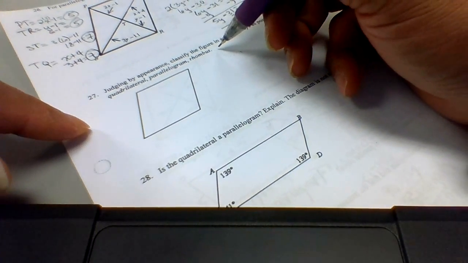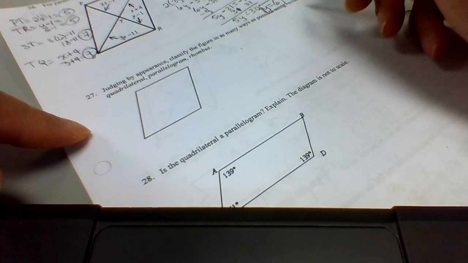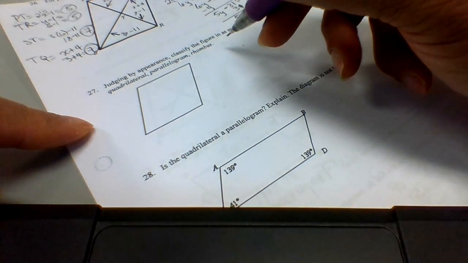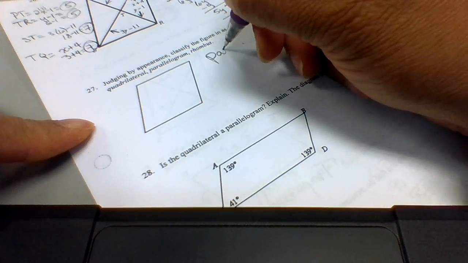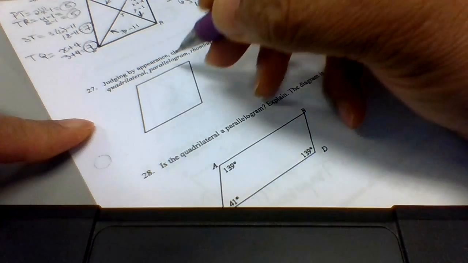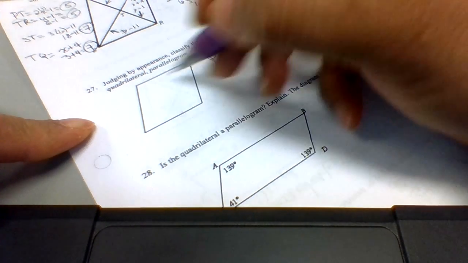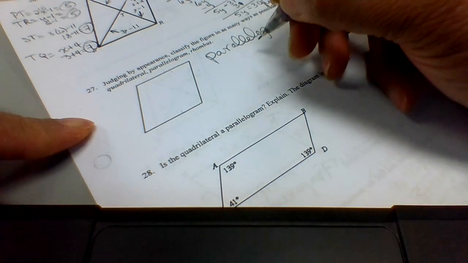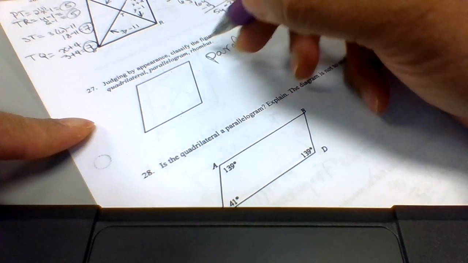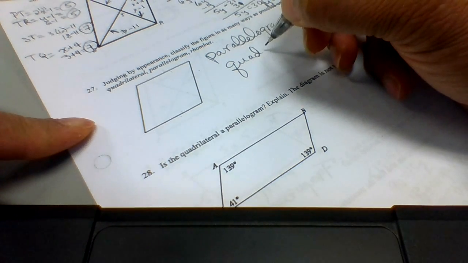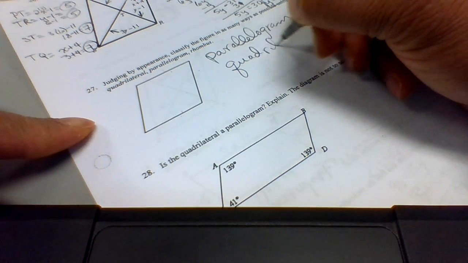So we did that right. Those two are equal to each other. Judging by the appearance, classify the figure as many ways as possible using rectangle, trapezoid, square, quadrilateral, and so on. So this is a parallelogram. It looks like opposite sides are equal and parallel. And so then the other thing would be a quadrilateral. A parallelogram is also a quadrilateral.